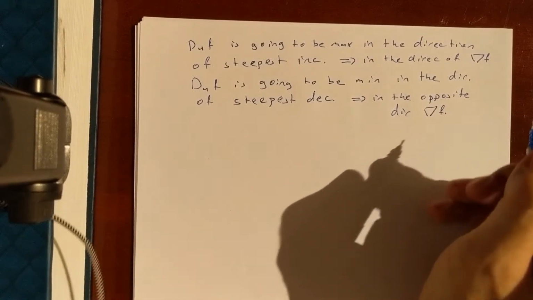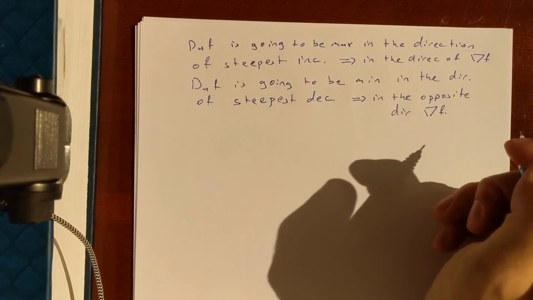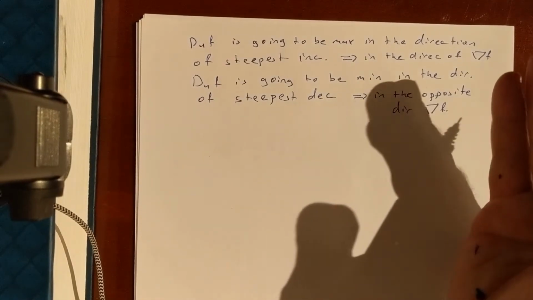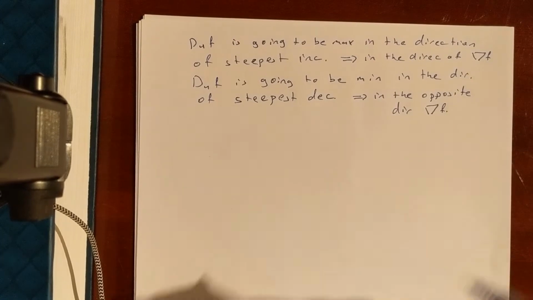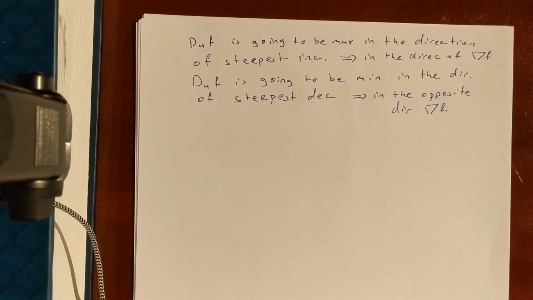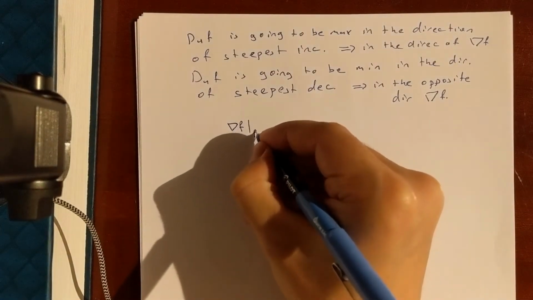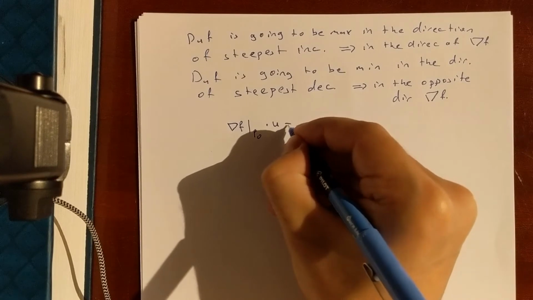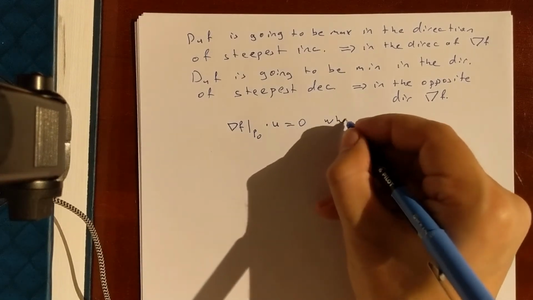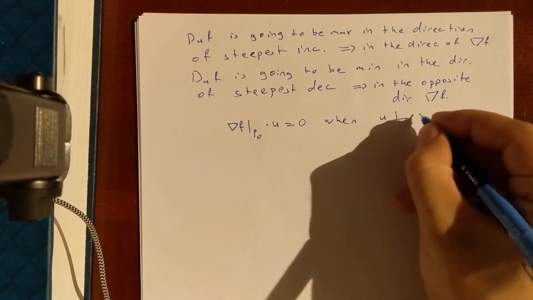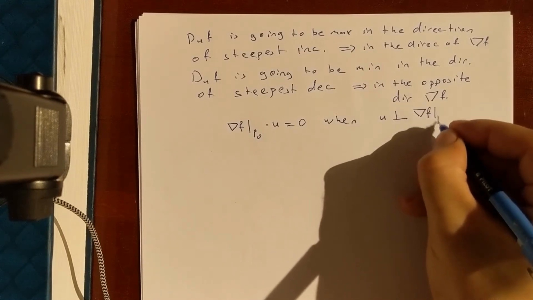There's one thing we can conclude also. When will there be no change in the function? When the derivative is 0. So when will the derivative be 0? Again, we're talking about the dot product of two vectors: the gradient of f evaluated at p naught times the vector u will be 0 when u is perpendicular to the gradient of f evaluated at that point.